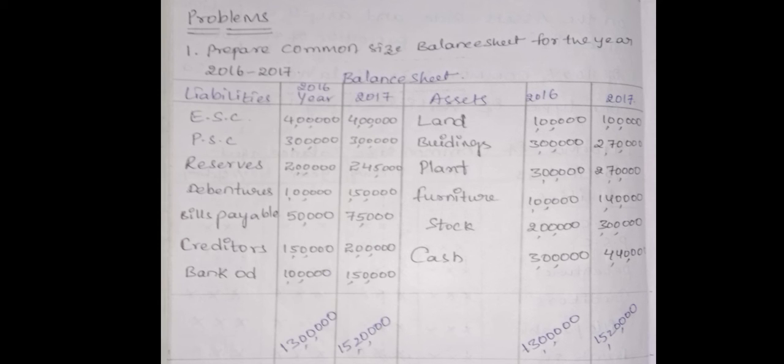We go for a problem and answer. The first problem is to prepare a common size balance sheet for the year end 2016 and 2017. Here a base year and current year are given. The liabilities column has equity share capital and reserves, debentures, bills payable, creditors, bank overdraft.